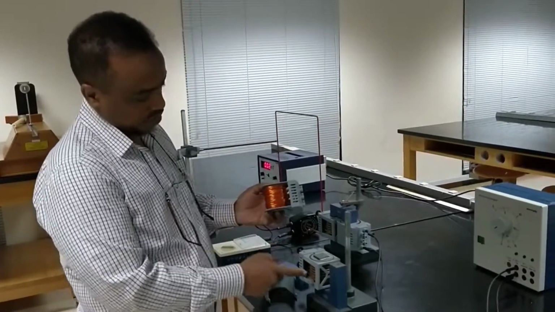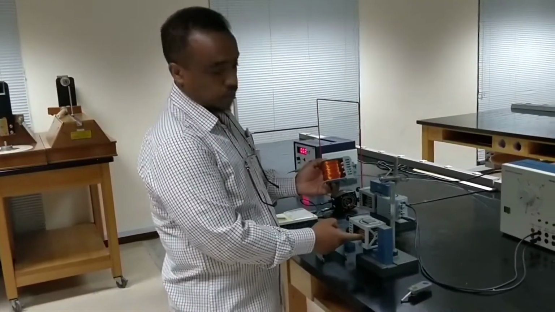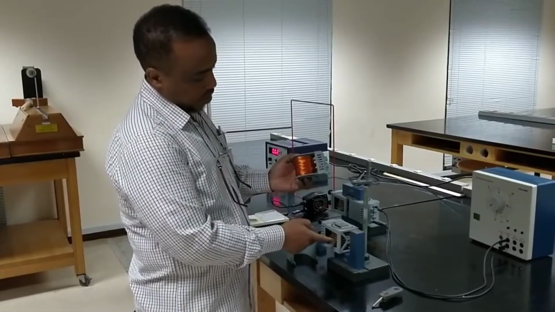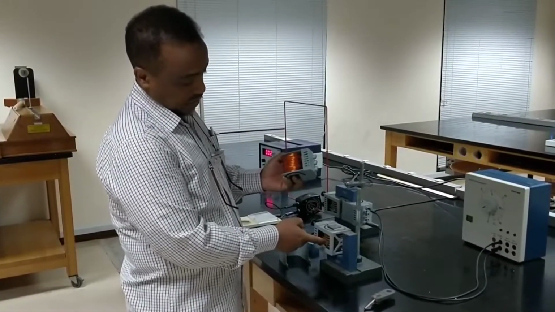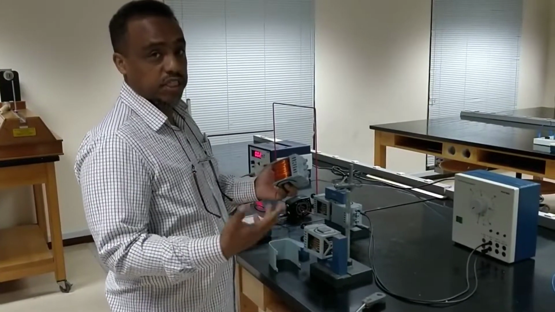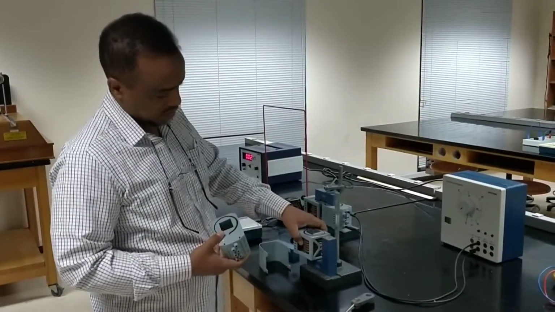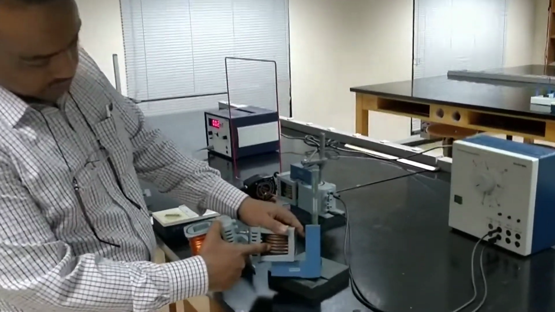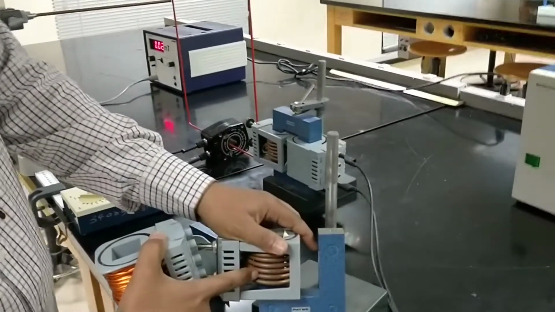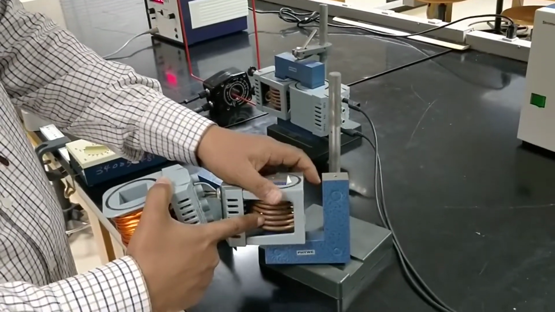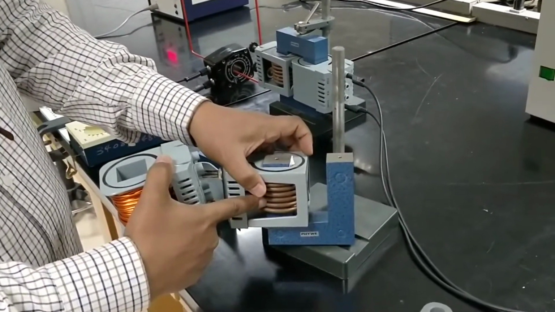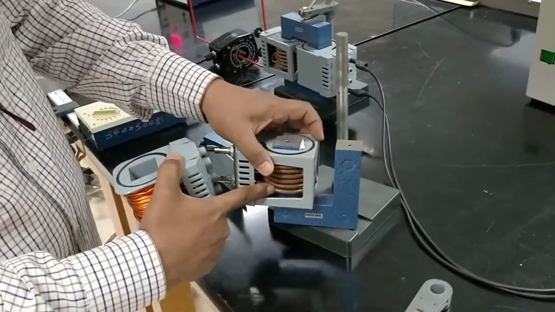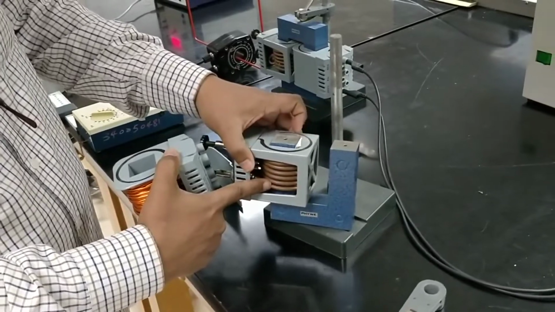Now this current, we want to make it much higher and bigger, and to do this we have different ratios between the number of turns in the primary and the secondary. Much higher number of turns in the primary compared to the secondary, and because of this we will have much higher current in the secondary. You can notice that in the secondary we have a much bigger size of wire, and that is because the current that passes here will be much higher than the 5 ampere that we started with. The current here can reach up to 100 or 150 amperes.